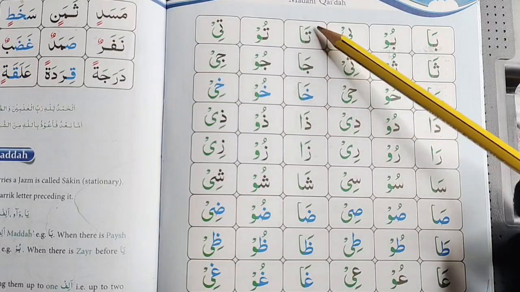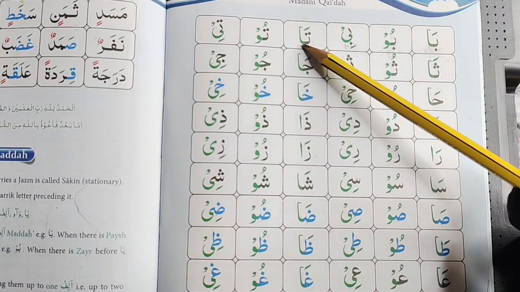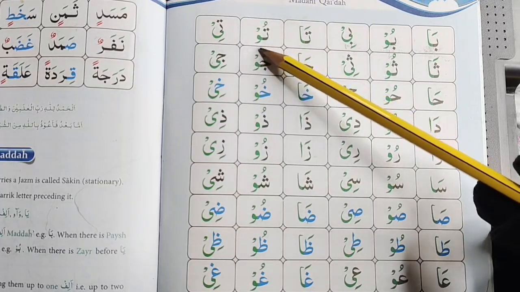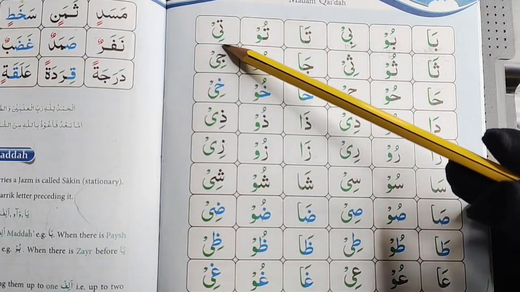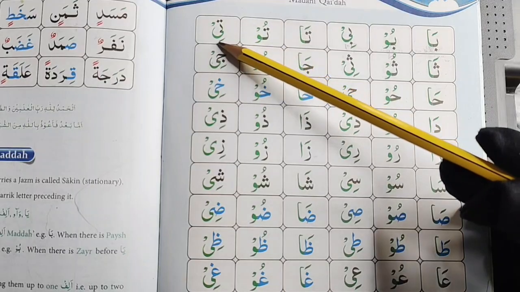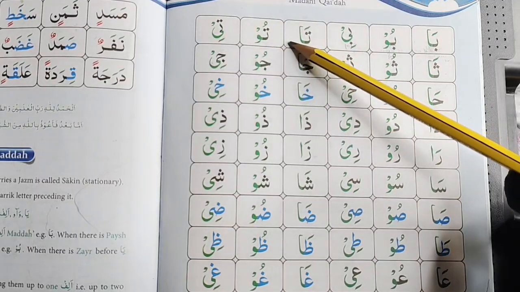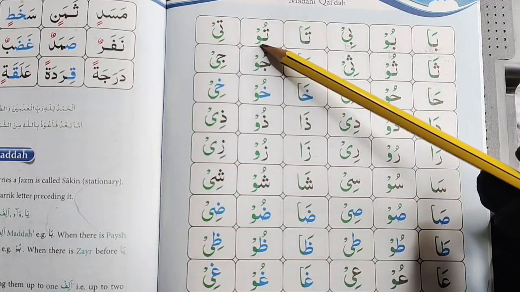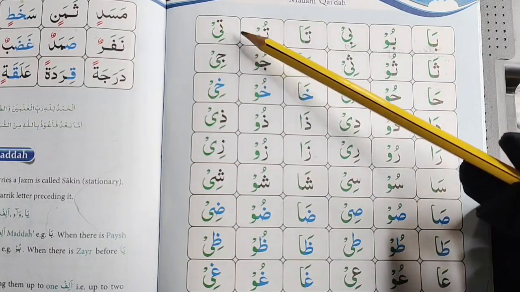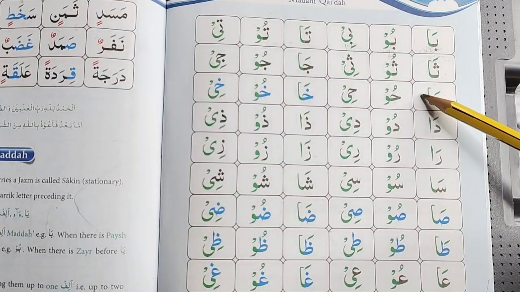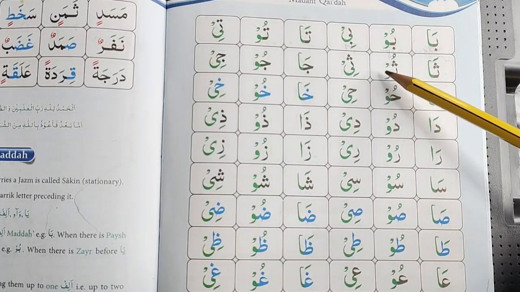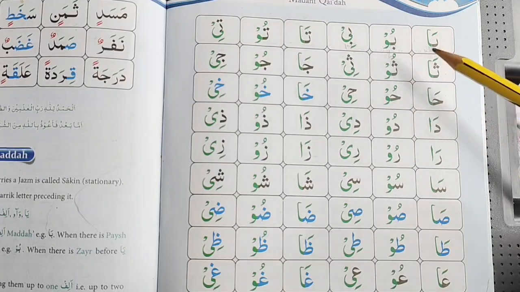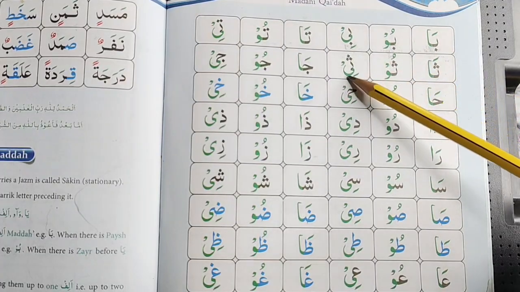When there is zabar before alif, it becomes alif madda. When there is pesh before waw sakin, it becomes waw madda. When there is zer before ya sakin, it becomes ya madda. Pronouncing the letters of madda by elongating up to 1 alif, i.e. up to 2 harakat. Sa alif zabar sa, sa waw pesh su, sa ya zer si, sa su si.